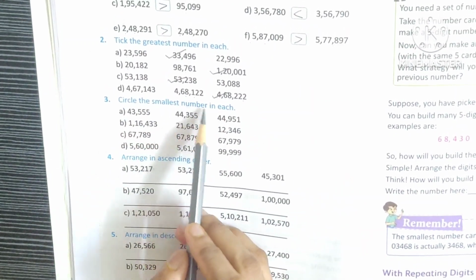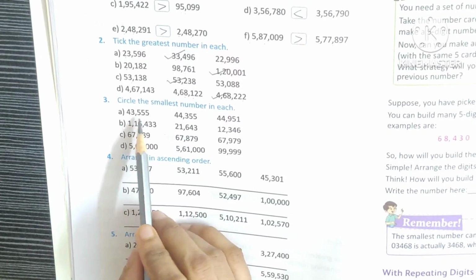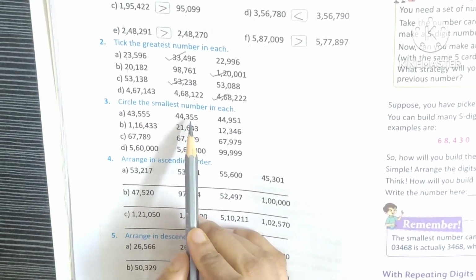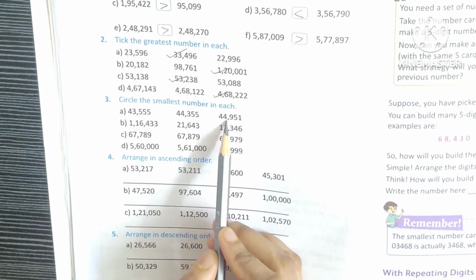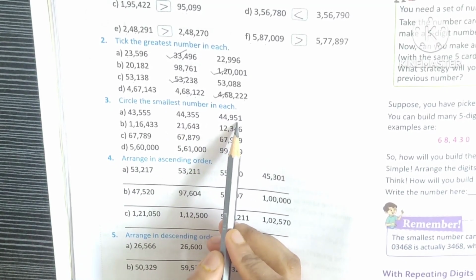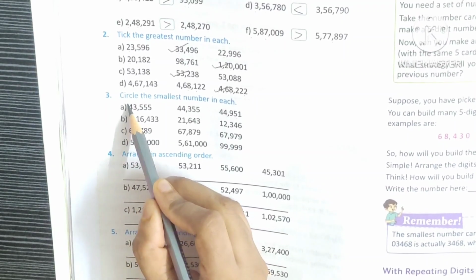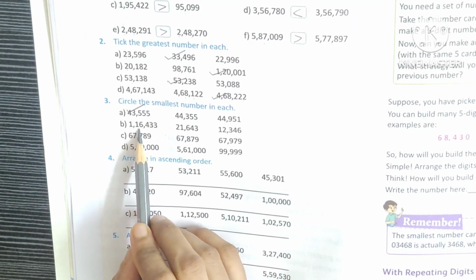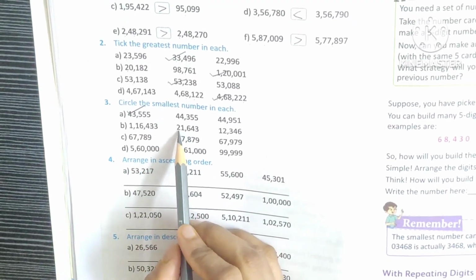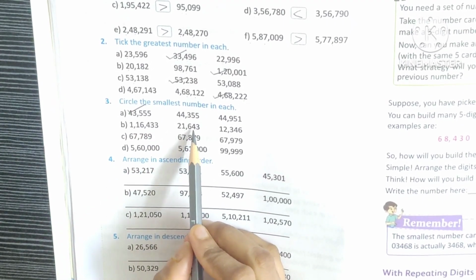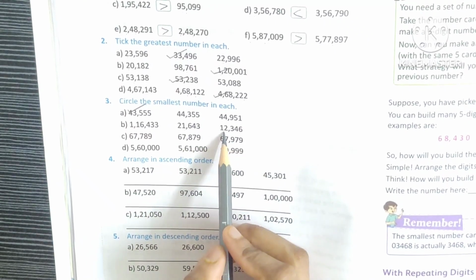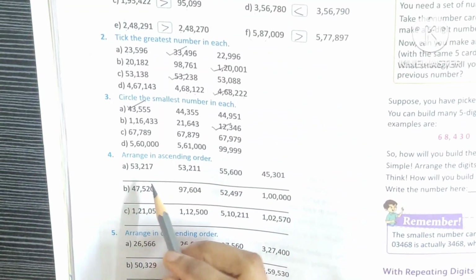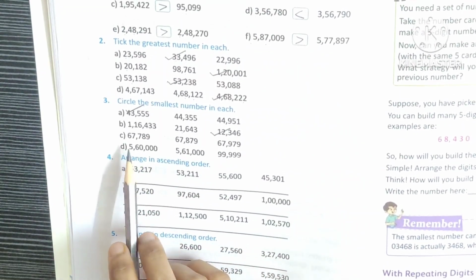Circle the smallest number in each. First, A. 43,555, 44,355, 44,951. 43,555. 1,16,433, 21,643, 12,346. 12,346.